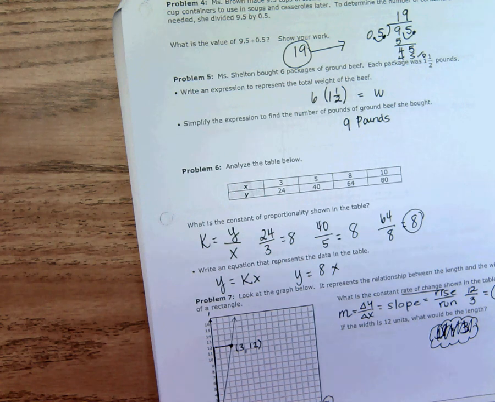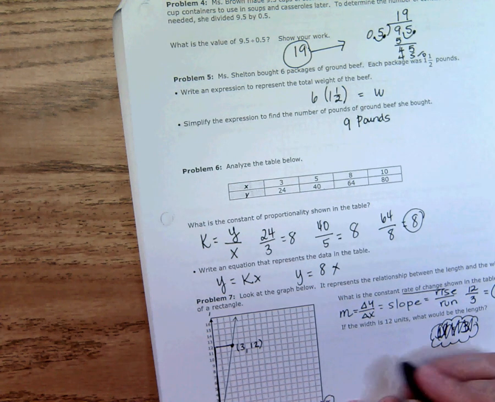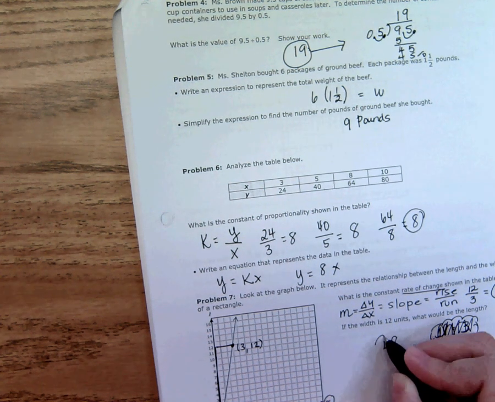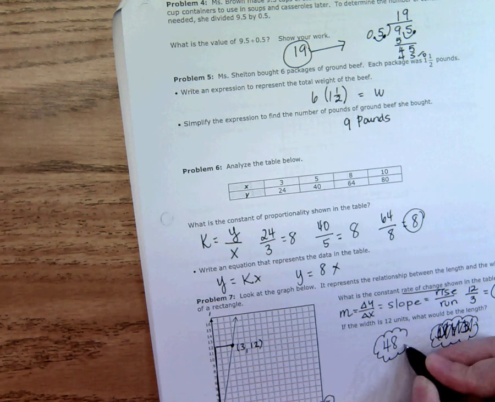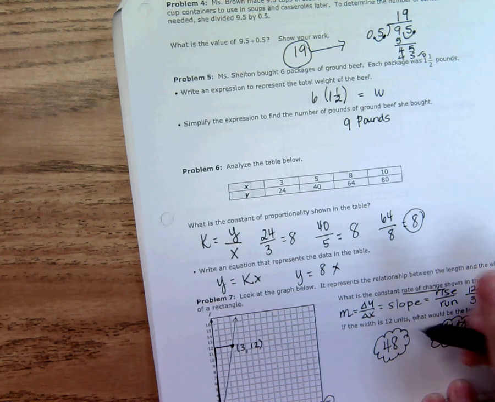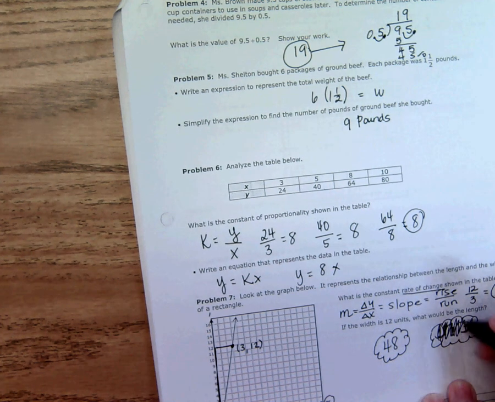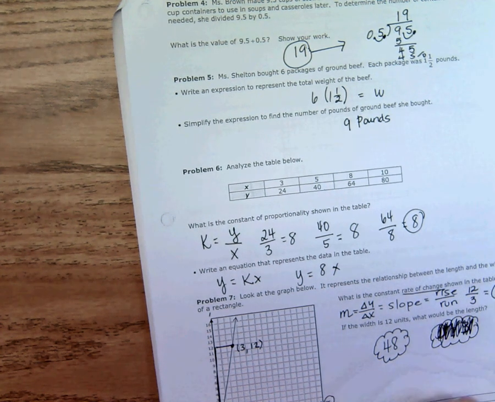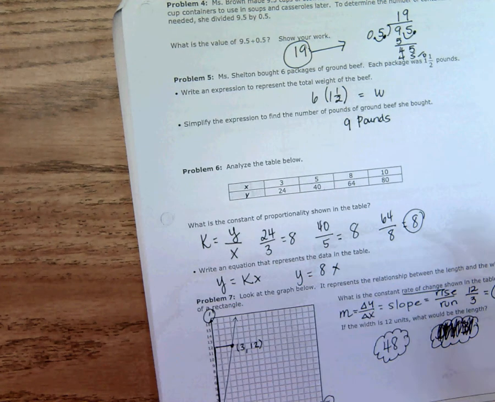So if you'll notice that the constant is multiplying by this rate of change, so we could just say 12 times 4, and that gives us 48. Okay? So the length would be 48 when the width was 12. Sorry, I was reading that backwards. So width and length.